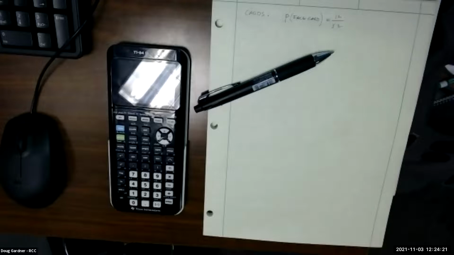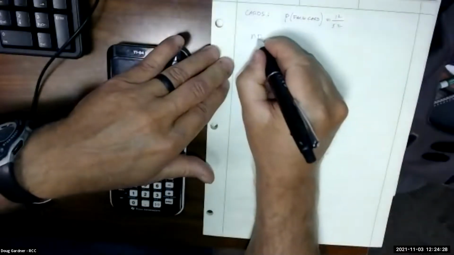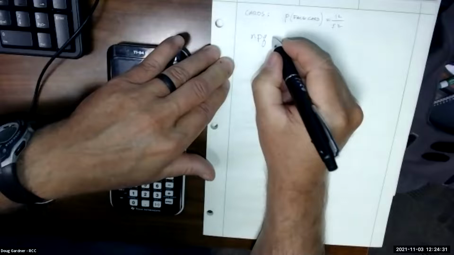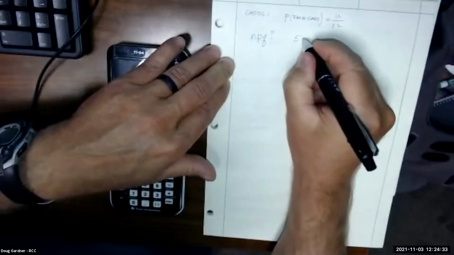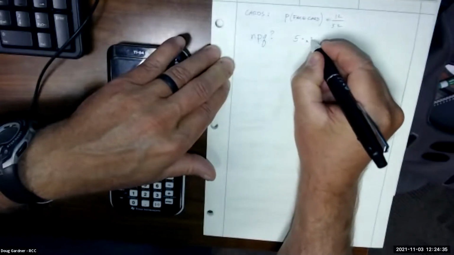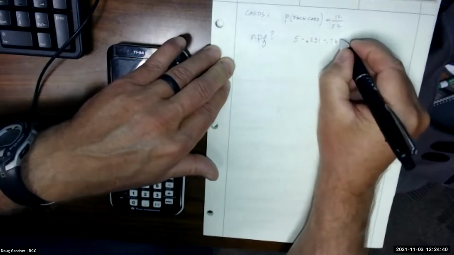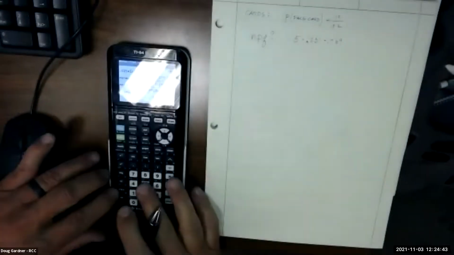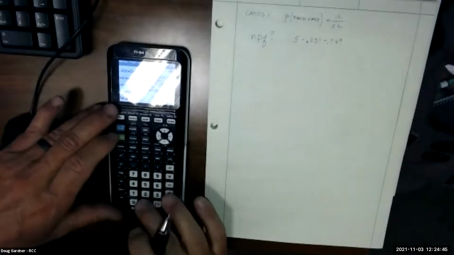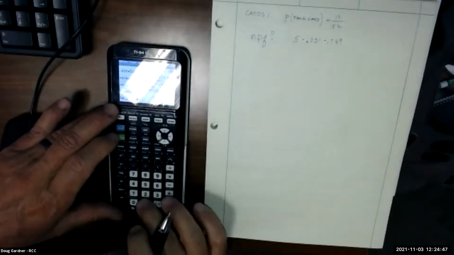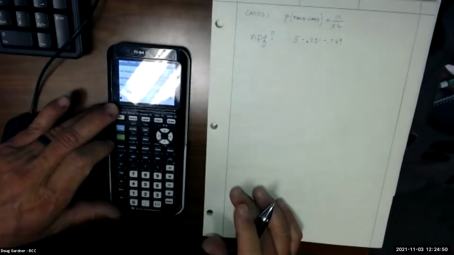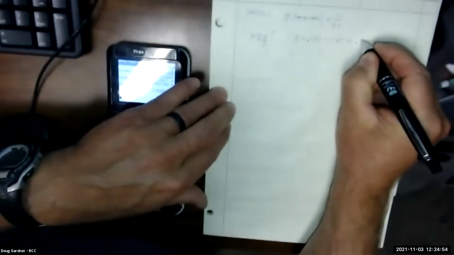N is 5. P is 0.23. Again, there's a rounding discussion here, but did you get something like 0.9 when you did that?